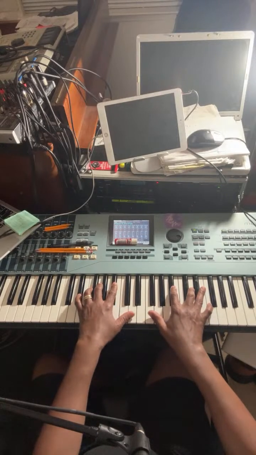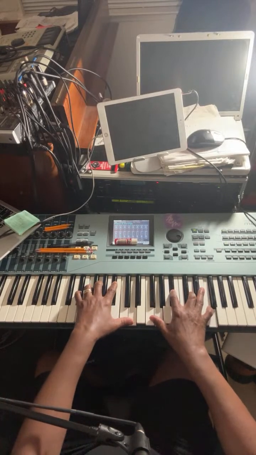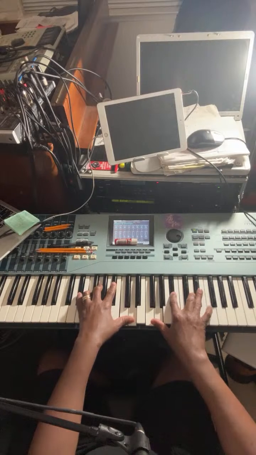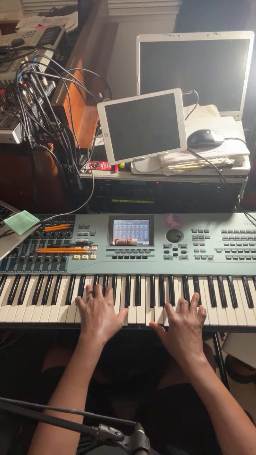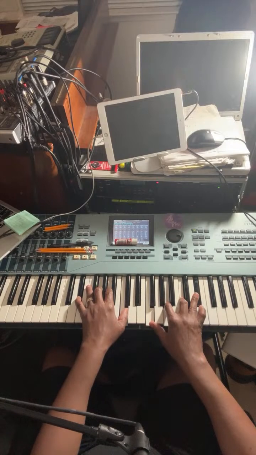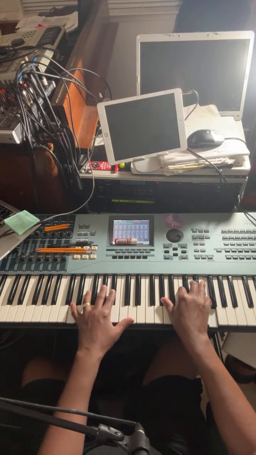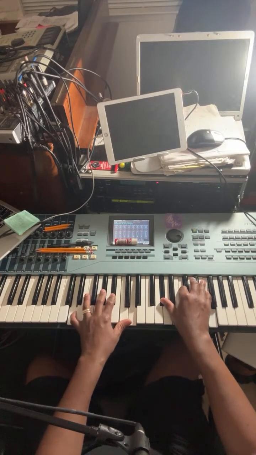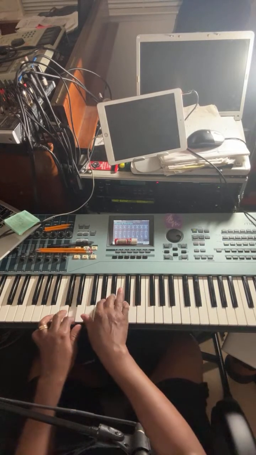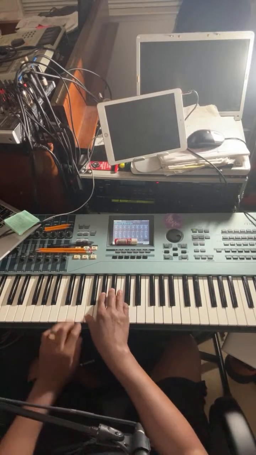F major 9, 13. I told you we were transposing. E flat major 9. E 6 9. E flat 6 9 sharp 11. I'm gonna color this D minor 7 flat 5 flat 13, and then he's gonna do the same thing here, but he's gonna cut it short.